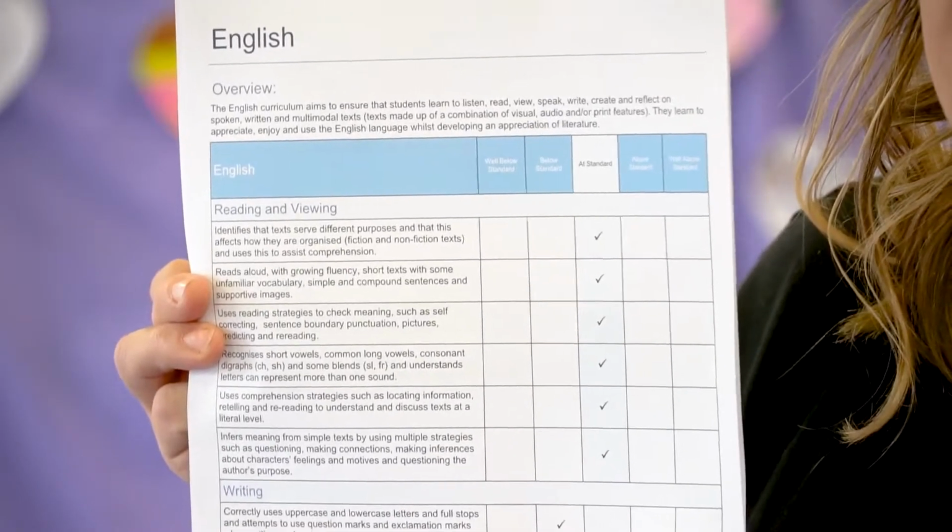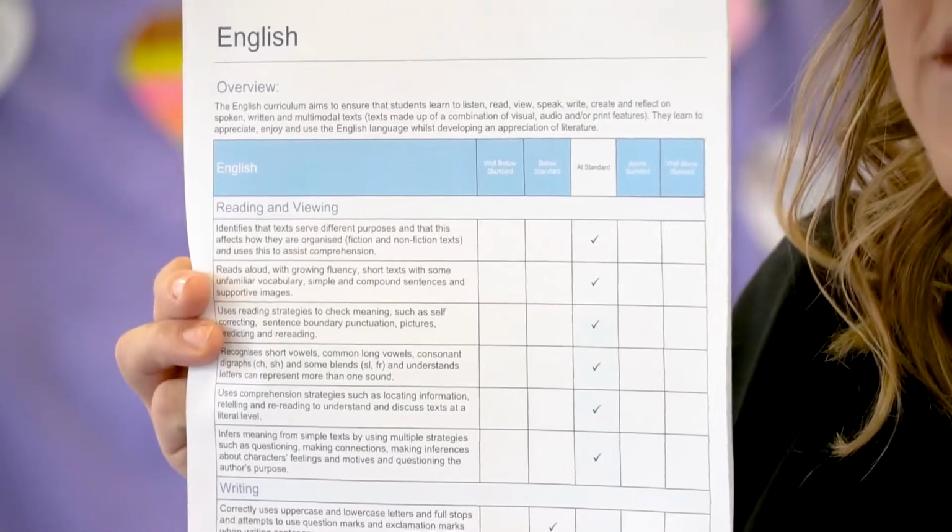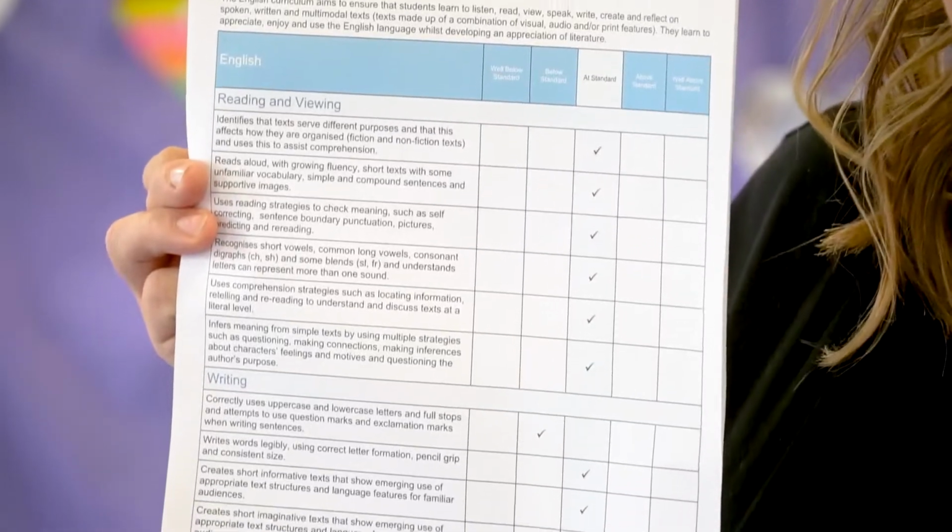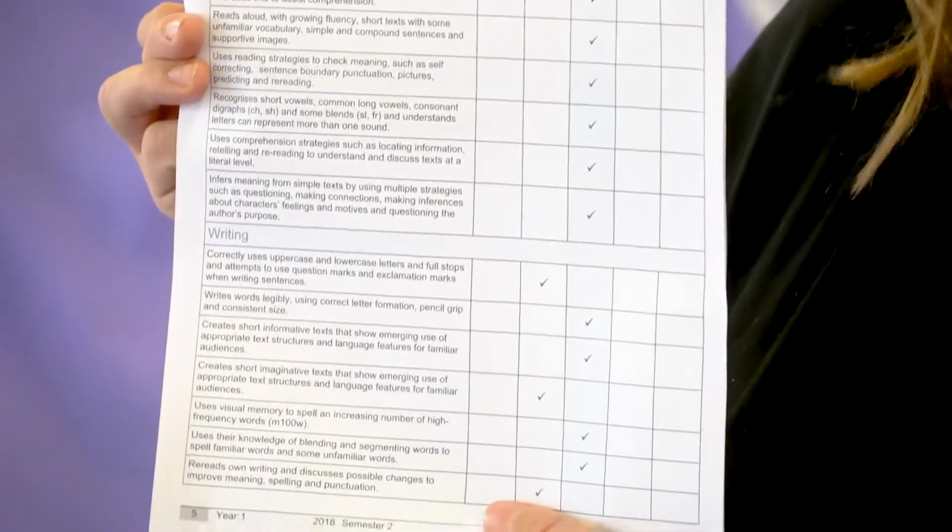These are just a summary of the different assessments that students have performed against in the different subject areas, and on the 5-scale continuum how they have performed. And that starts from well below standard to well above standard.